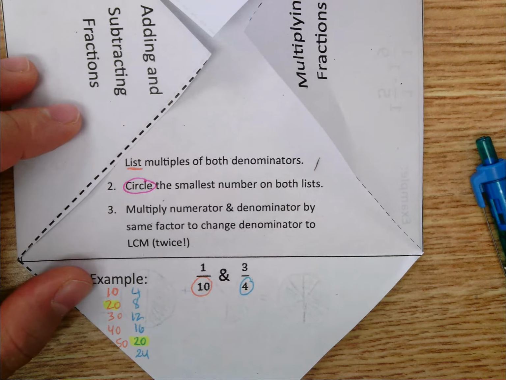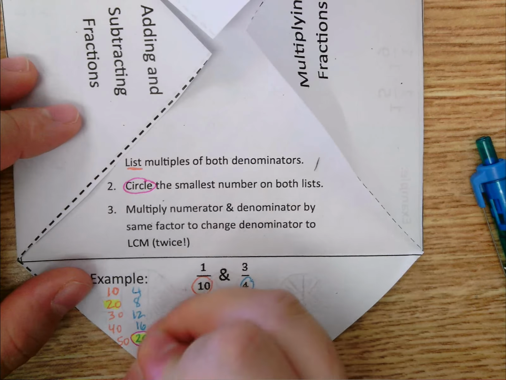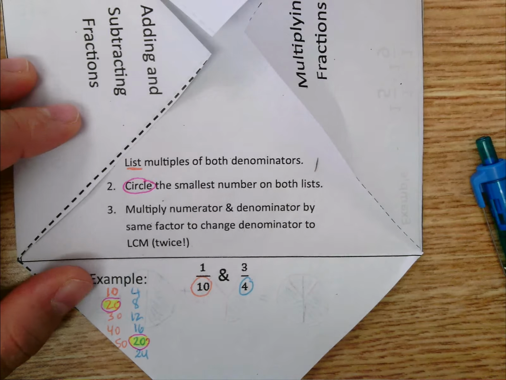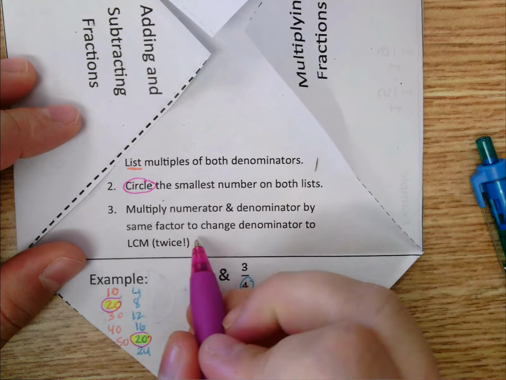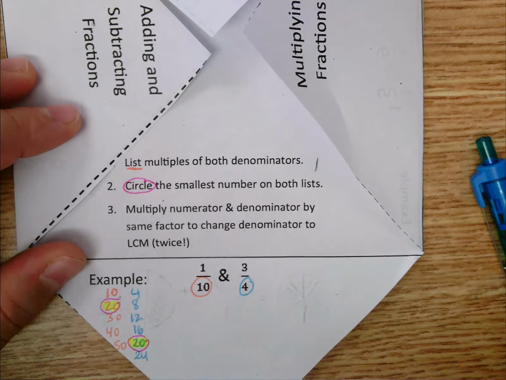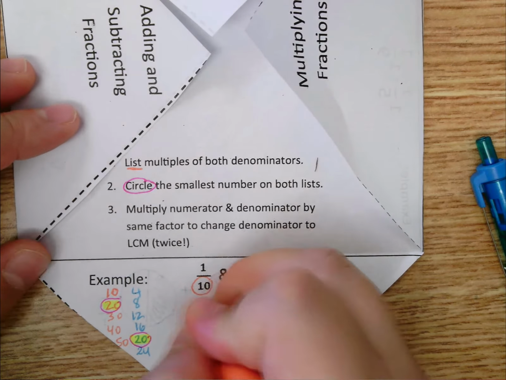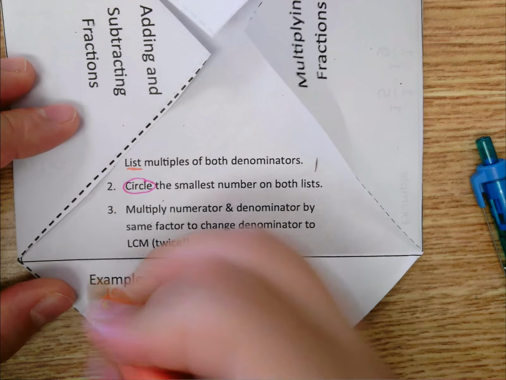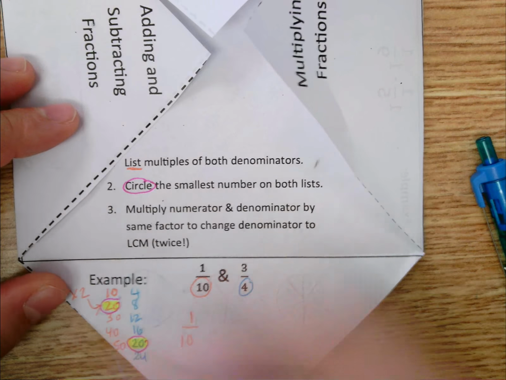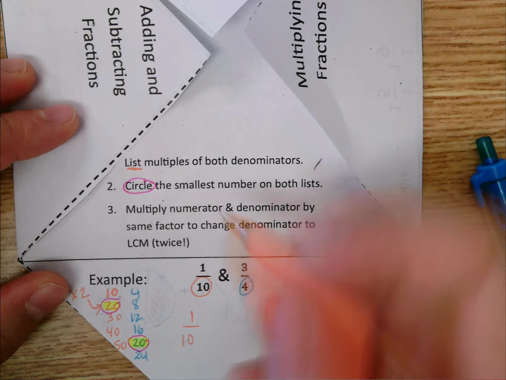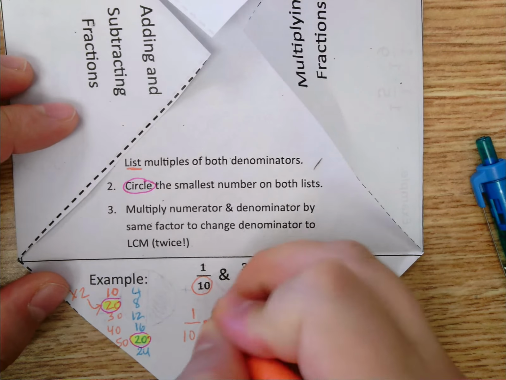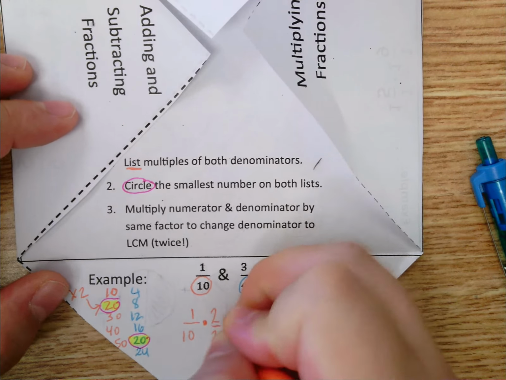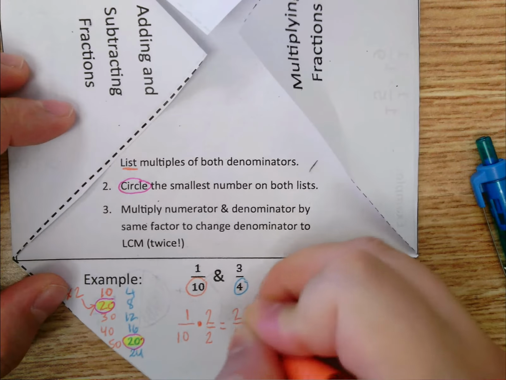Step 2, circle the smallest number on both lists. That's what I did. I highlighted. That's okay. Step 3, multiply the numerator and denominator by the same factor to change the denominators. So let's start with 1/10. Since 10 times 2 is going to give us 20, I need to multiply both 1 and 10 by 2. So I'm taking 1/10 times 2 over 2. That gives me 2 over 20.